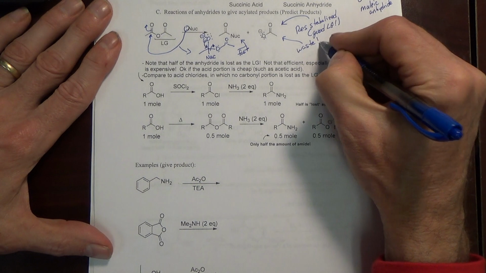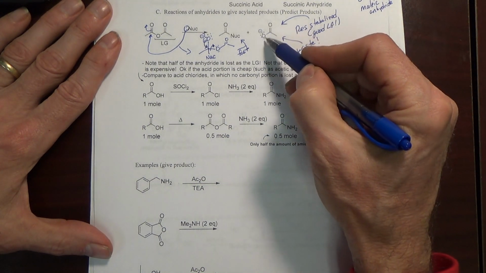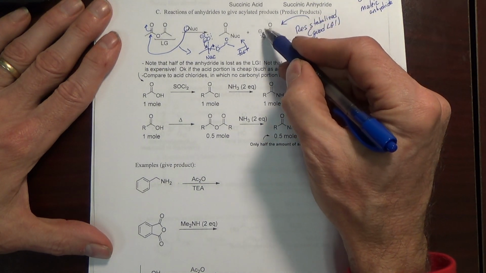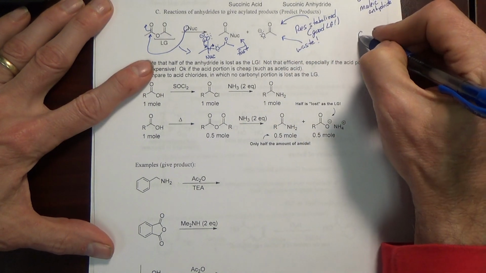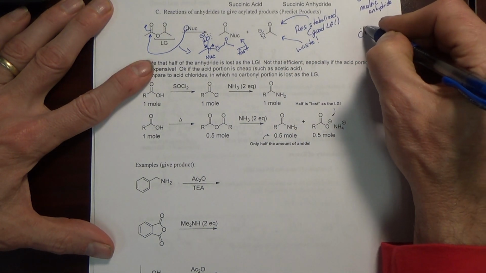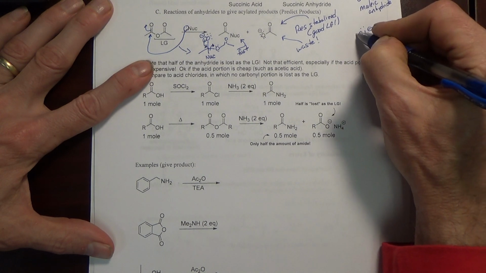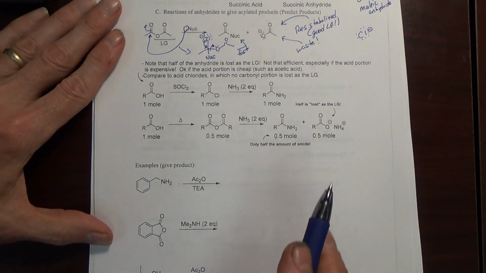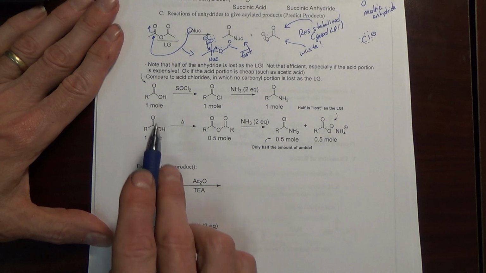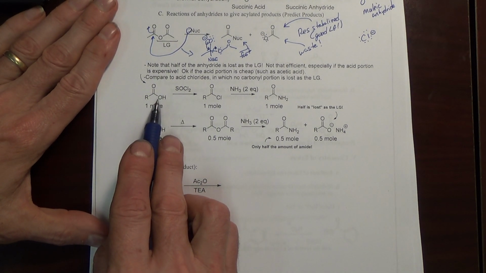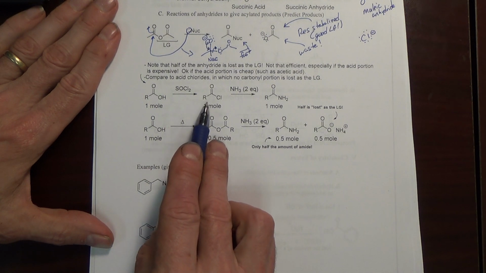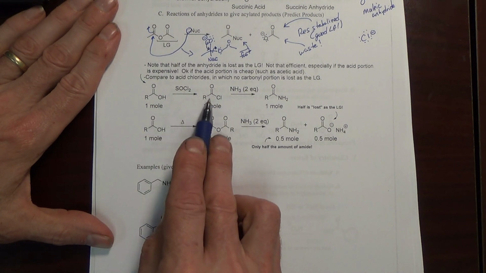And ultimately, you don't want to be wasting organic components here. It's much better to put just chloride ions into the waste container. But let's look at this. Let's say you had 1 mole of a carboxylic acid, and you wanted to convert it to something that reacted better with nucleophiles, such as the acid chloride.